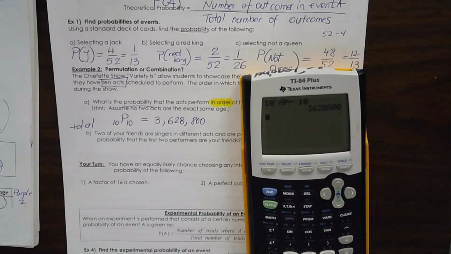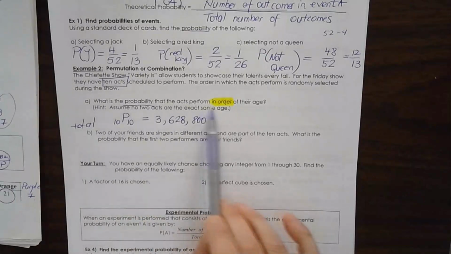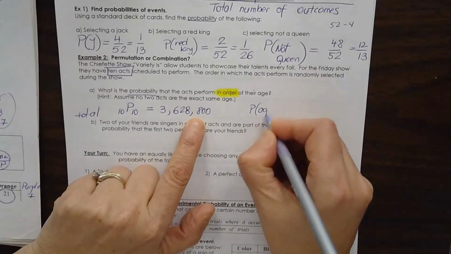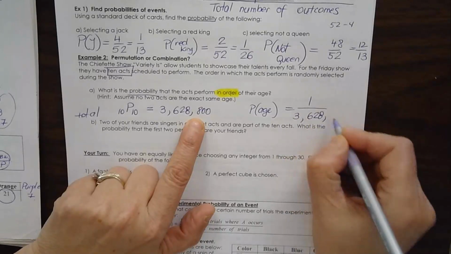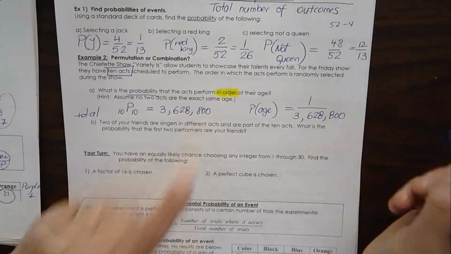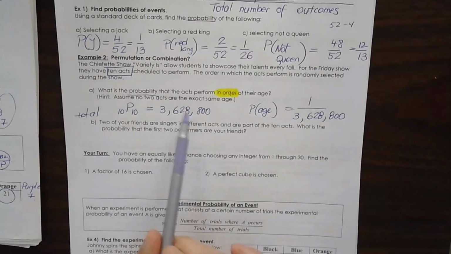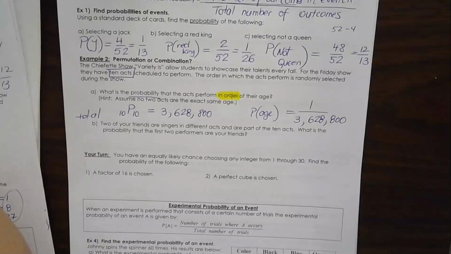So then, what is the probability that all 10 acts perform in order of their age? That will be 1 out of 3,628,800. So those are all the total outcomes. I can have one student who's born in January, one of them February, and then flip them around. How do you get to probability?